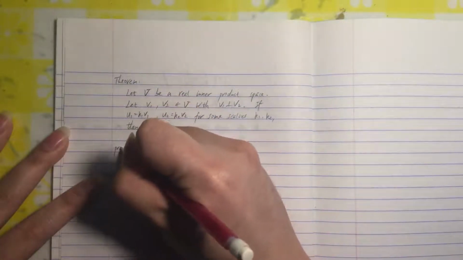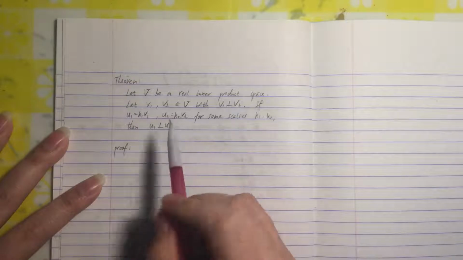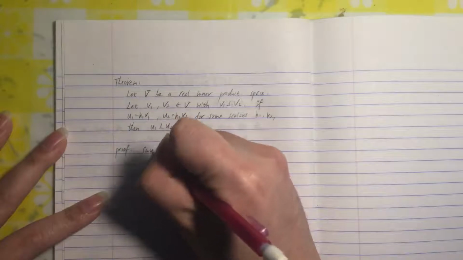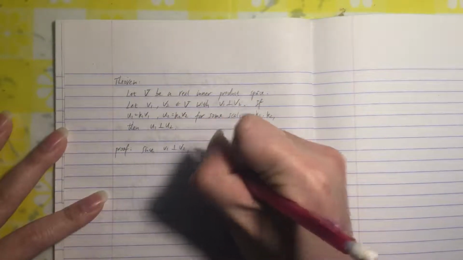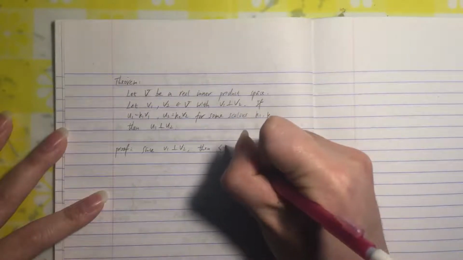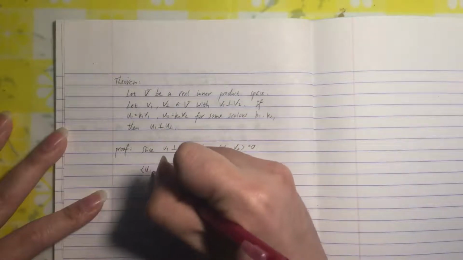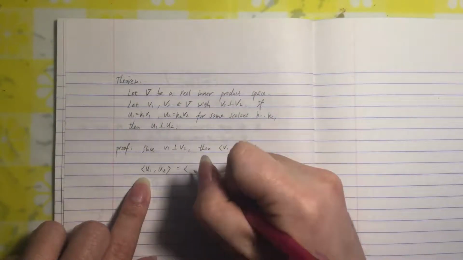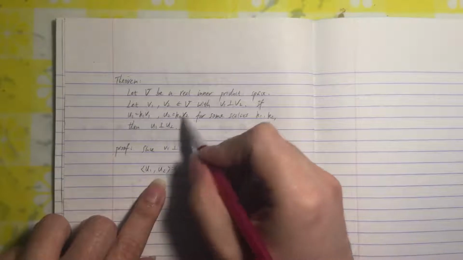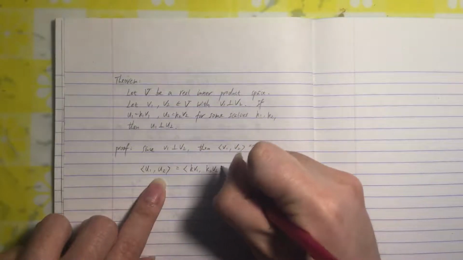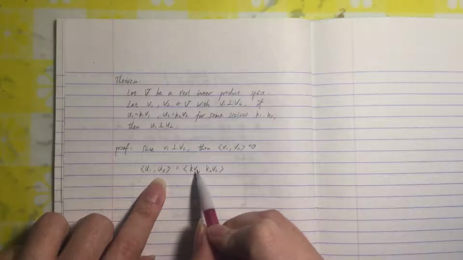How can we prove it? Here we try to prove u1 is orthogonal to u2. In order to prove u1 is orthogonal to u2, we try to prove that their inner product is 0. Since v1 is orthogonal to v2, then we know that the inner product of v1, v2 is 0. The inner product of u1, u2, since u1 is k1 v1, u2 is k2 v2, I get inner product of k1 v1, k2 v2.